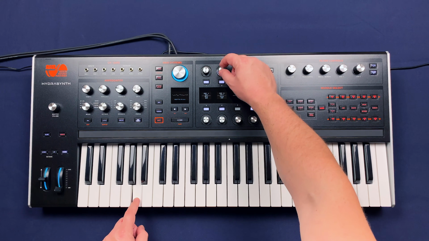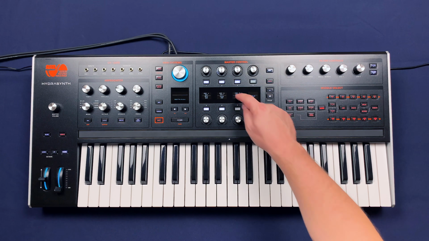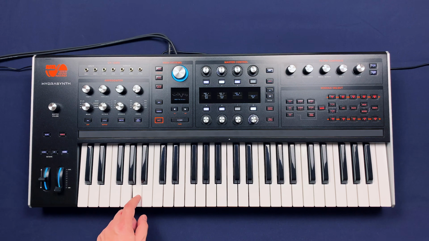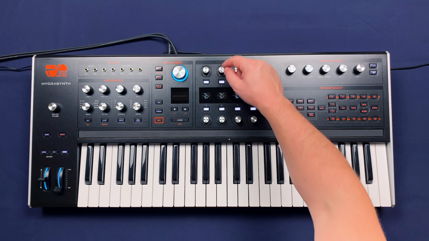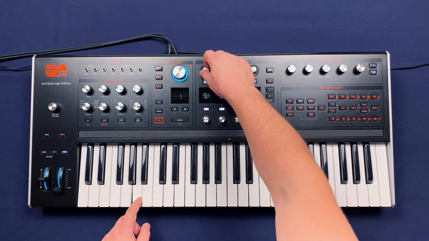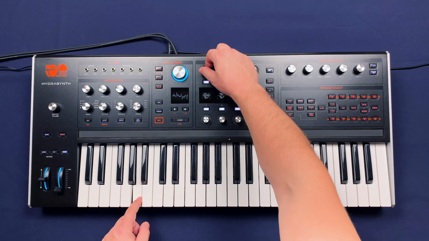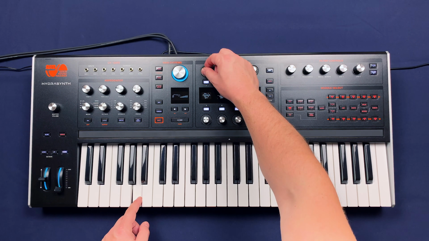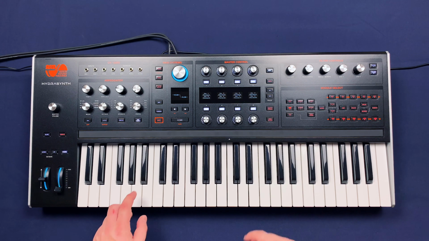Now I'm going to bring up oscillator 2. And let's solo it for now. Set this oscillator to wave scan mode and pick your waves. When you find something you like, it's easy to fill the other slots with related waves. Hold Shift and set the first one, and it'll load subsequent waves into the other slots.